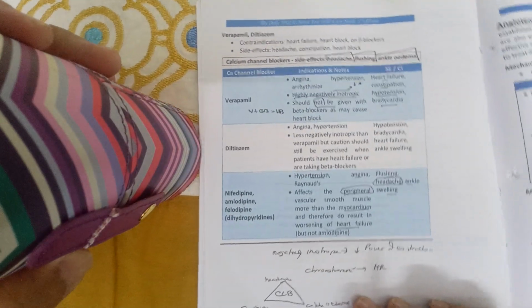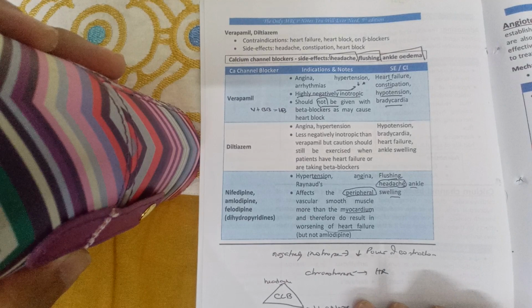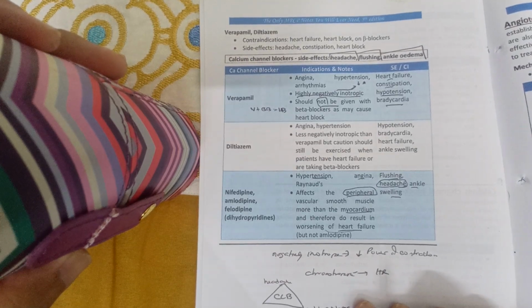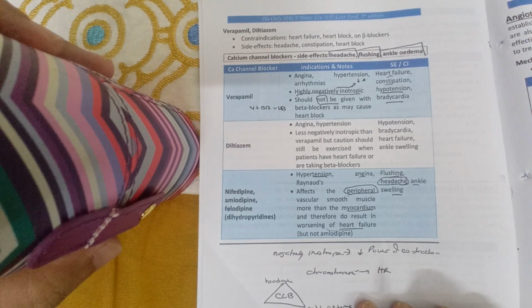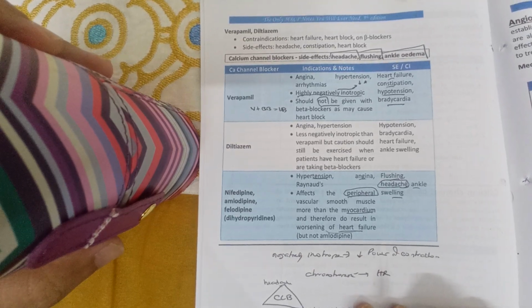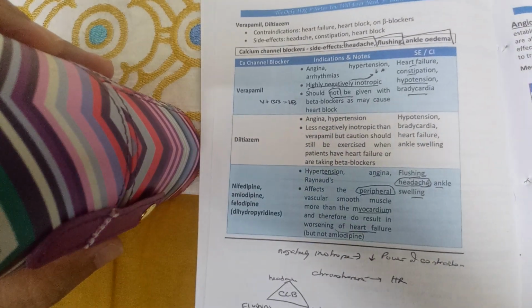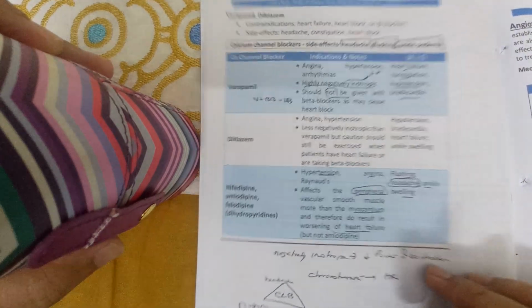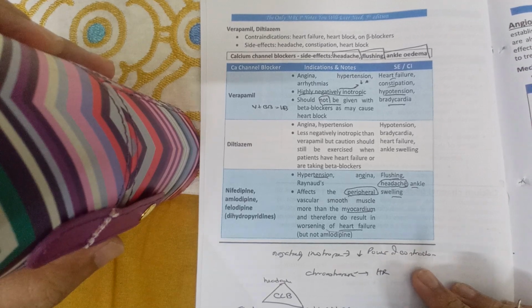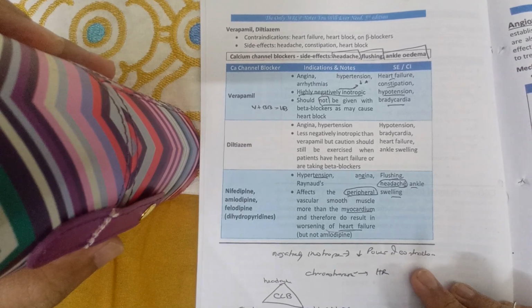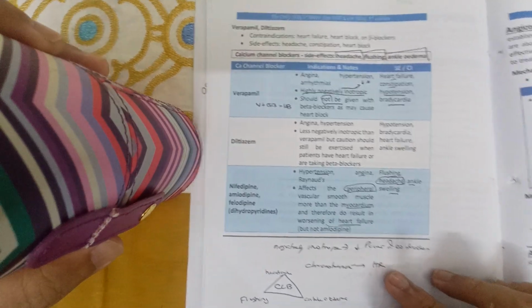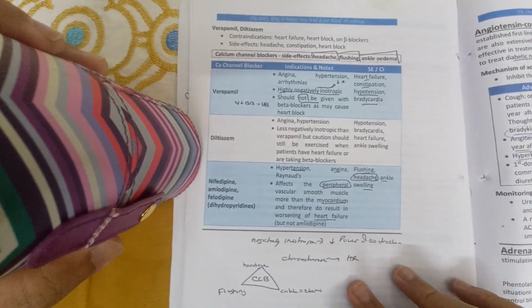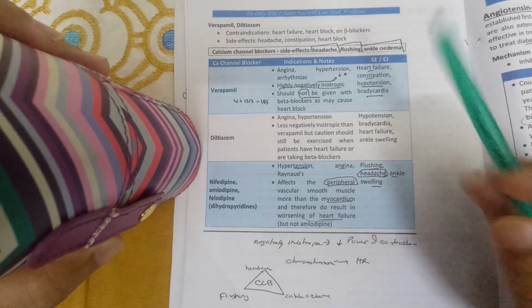The other ones are verapamil and diltiazem. Contraindications are heart failure and heart block on beta blocker. So you cannot give these two when the patient is already on a beta blocker. The side effects of verapamil and diltiazem are headache, constipation, and heart block. Calcium channel blocker side effects are usually, as we've said before, headache, ankle edema, and flushing.